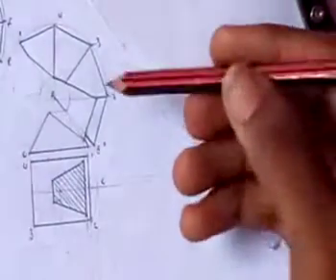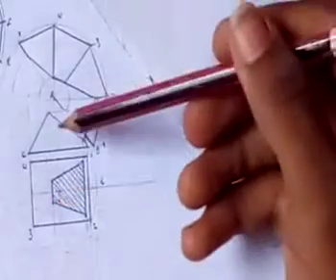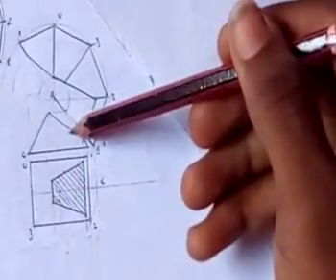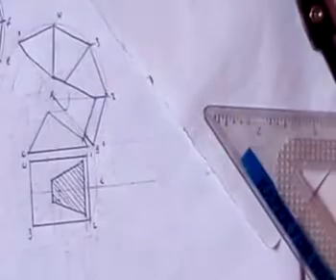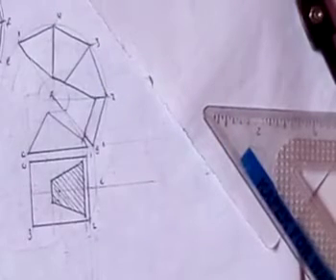So this shape is the complete plan. This is the front elevation, and this is the development of the pyramid when the true length of the edge is not given.